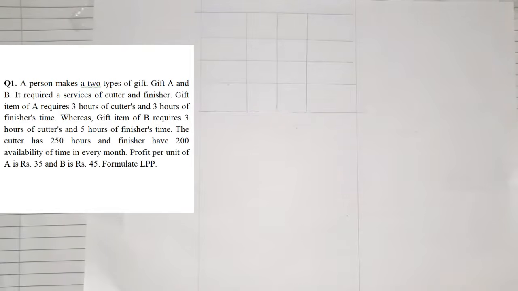Now, whenever you get such a sum, the very first thing you need to identify is whether the sum is based on maximization or minimization. A very simple trick: in the question, if you see the word profit, remember it will always be a maximization sum. If there is cost, it will be a minimization sum. Remember, we always try to maximize the profit and minimize the cost. In this sum, the last statement says profit per unit, so it is profit related. It means it is a maximization sum. That's the first thing you need to understand.